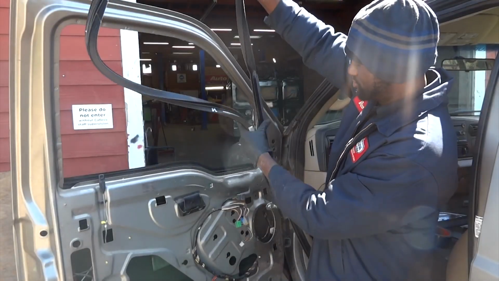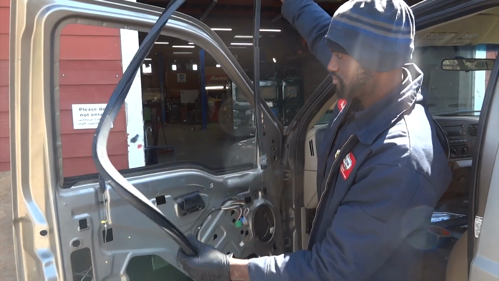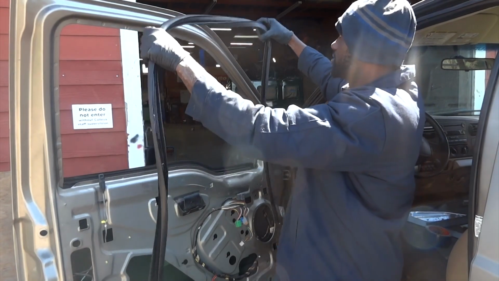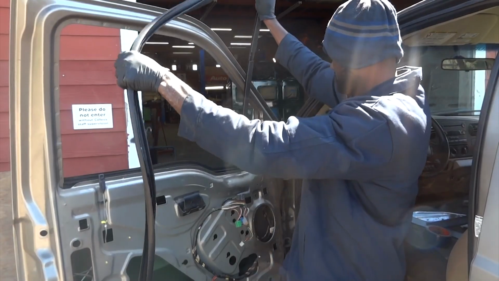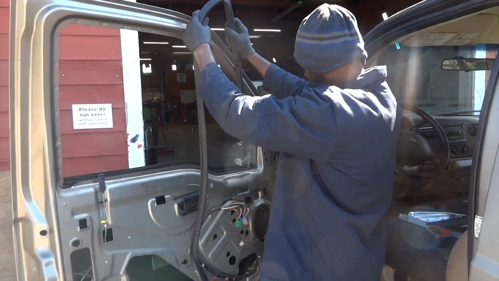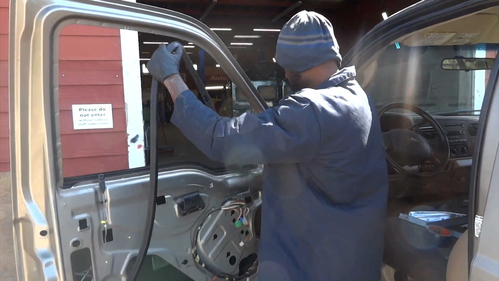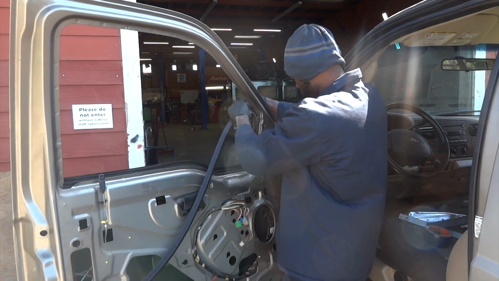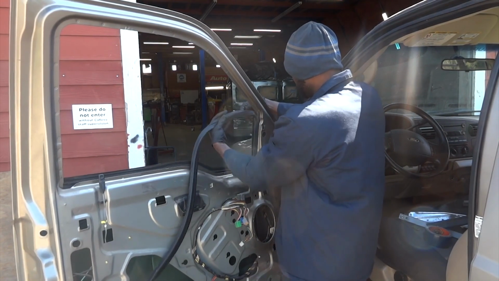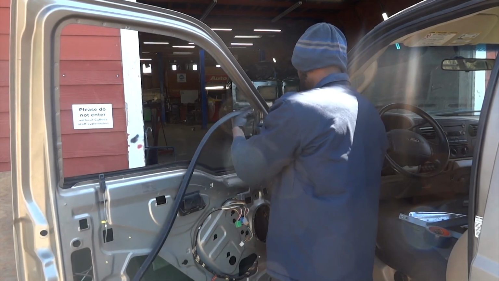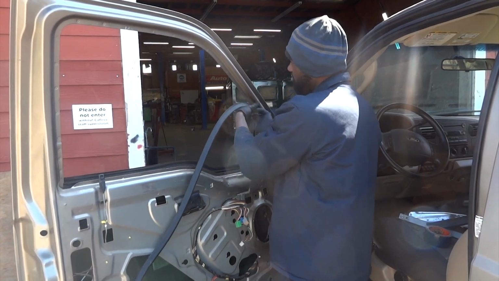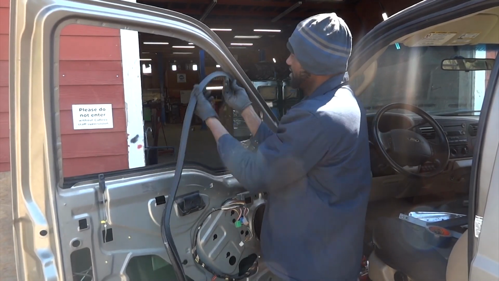So now we're gonna install our window track. I'm just making sure that everything lines up here.